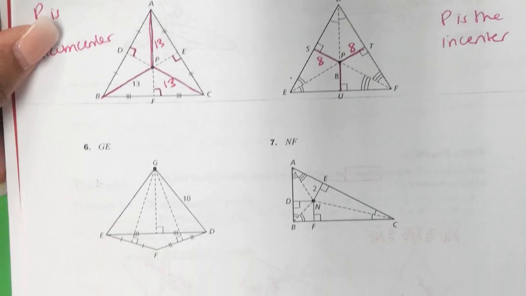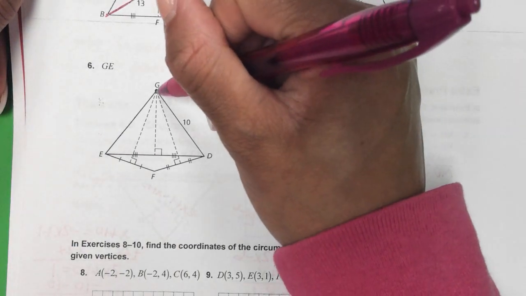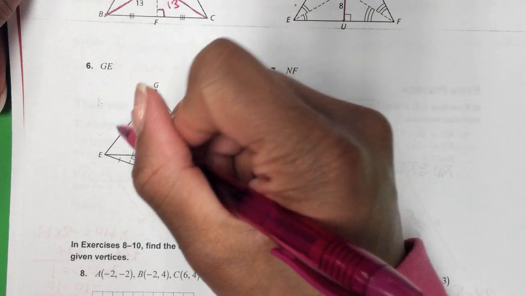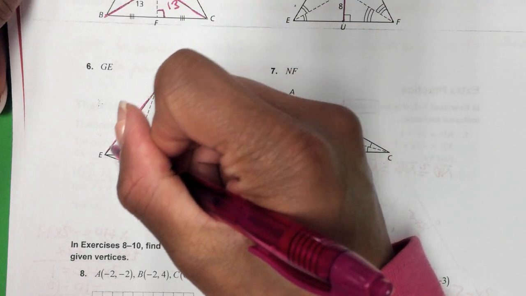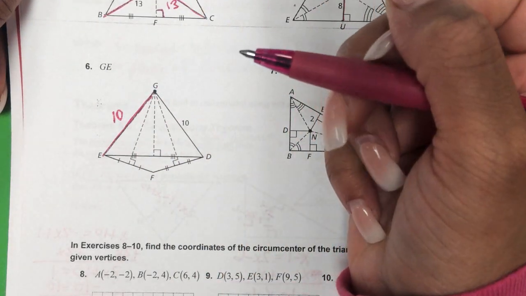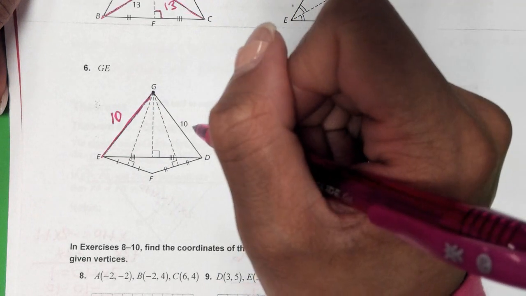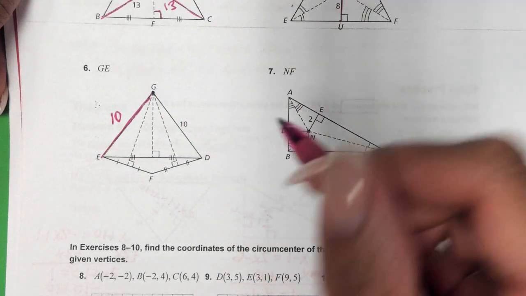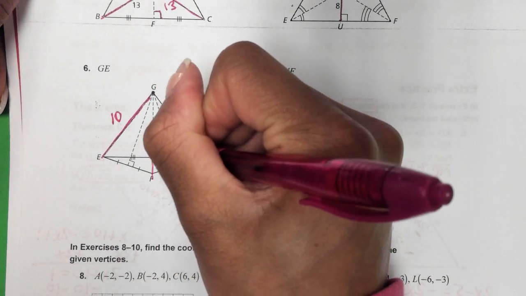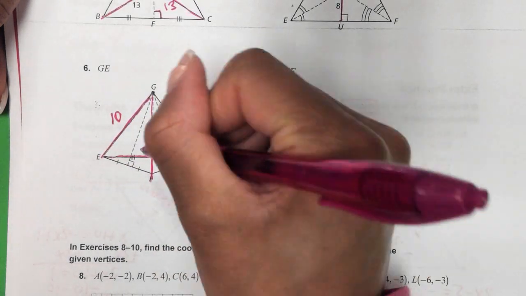Okay, let's try 6 and 7. So GE, we're already given that GD is 10, okay? And we need to find GE, and you guessed it, GE is also 10. This one is very much like our angle bisectors, because these in line with G are very similar to the one that we did in our last section.